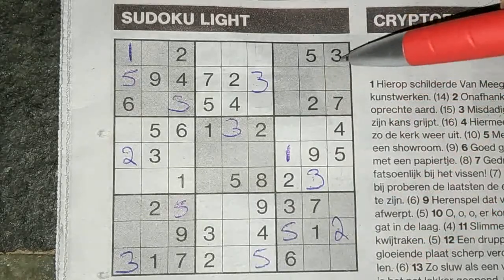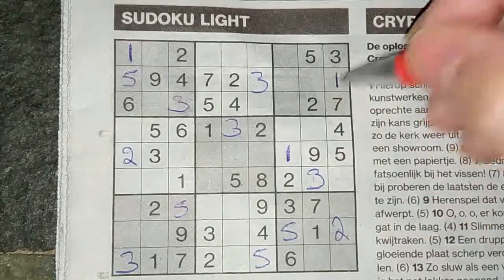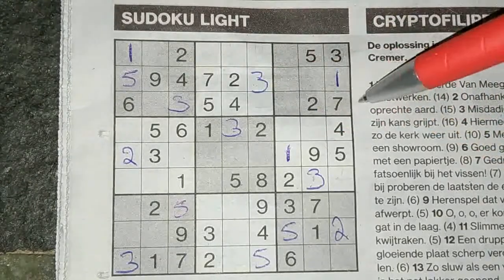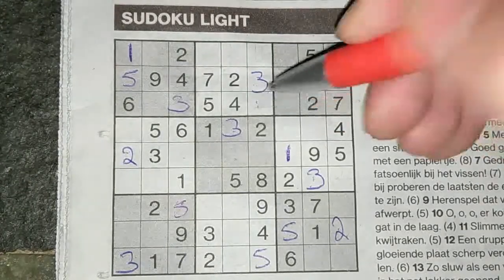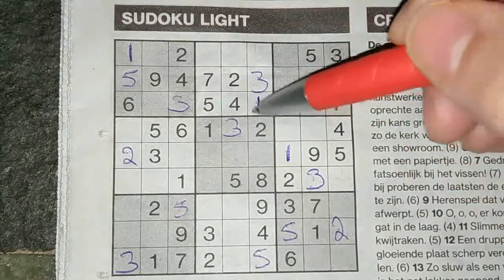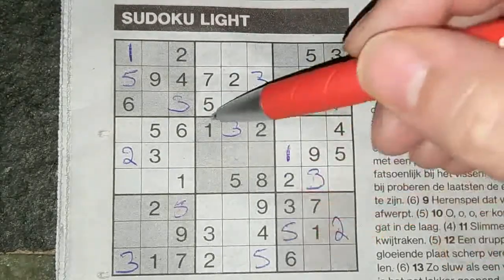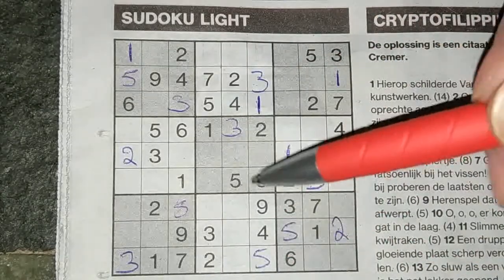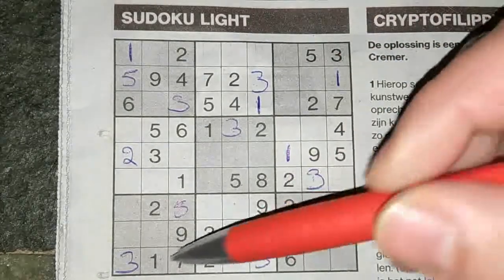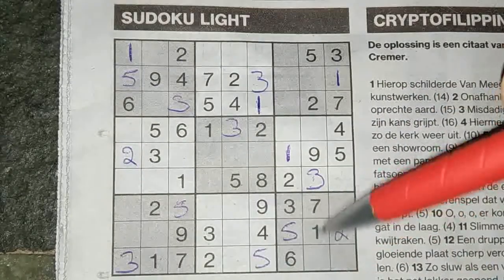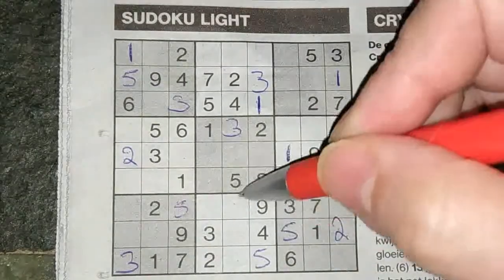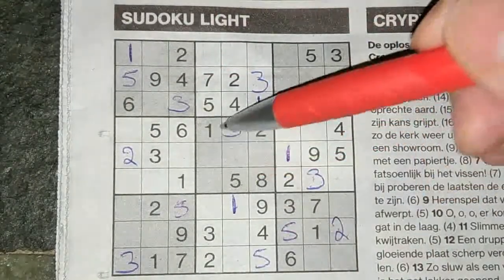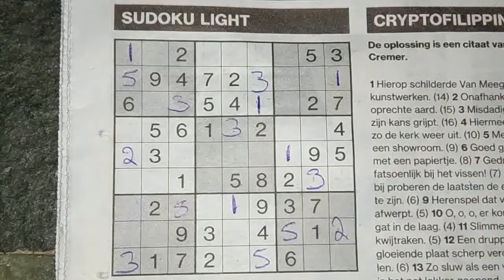So in the last column, the only place for the 1 is here. 1 in the first row, 1 in the second row. So in the third row, the only place for the 1 is here. 1 in this column, 1 in that column. So in the middle column, the only 3 places for a 1 is here, here or there. I see here 1, no 1 there. I see here 1, so no 1 there. Only place for the 1 should be here. And all the 1s are used, I can see.